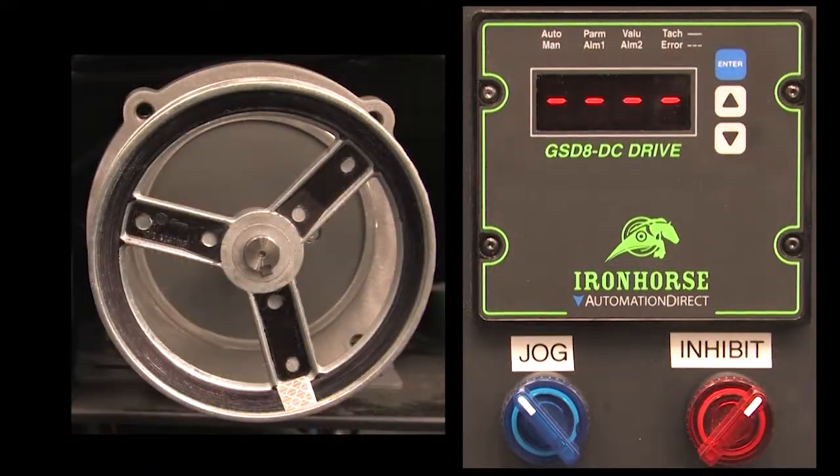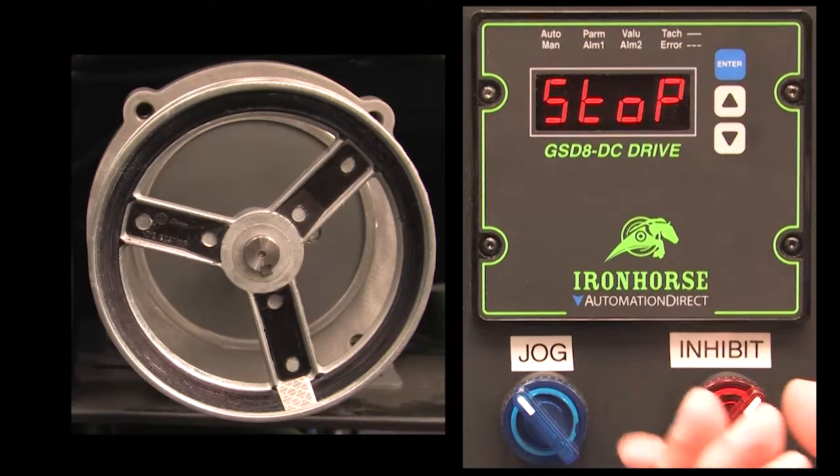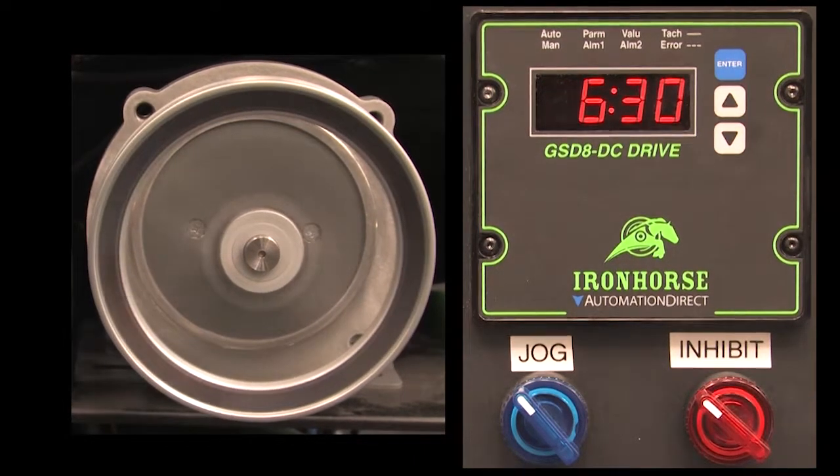Okay, let's apply power to the drive. If I flip the inhibit switch to on, then the drive automatically goes to the minimum time we set, 6 minutes and 30 seconds. Now that's really important. The drive didn't start at 0 because we told it not to with the min time setting. So if you want to avoid surprises, it's important to have that inhibit switch enabled when you start things up.